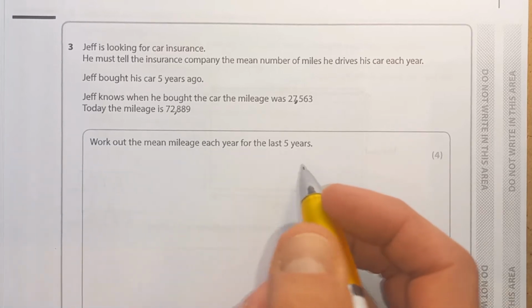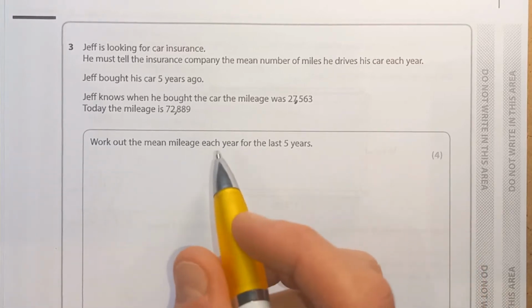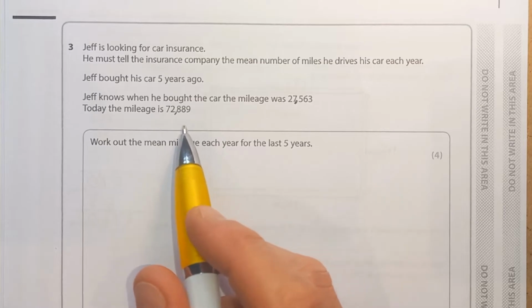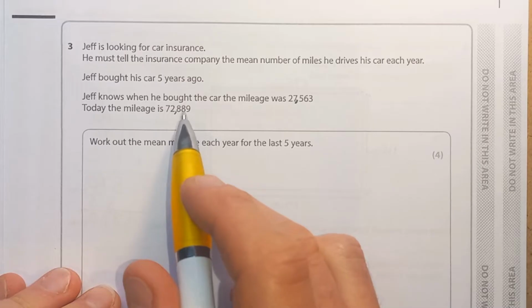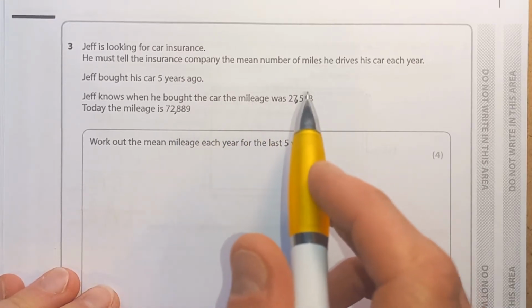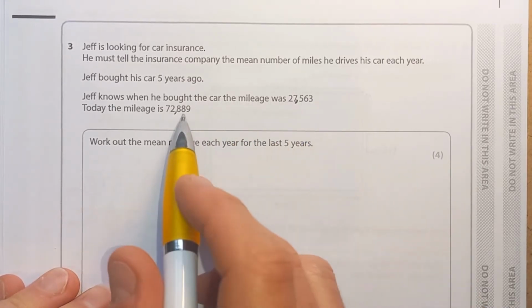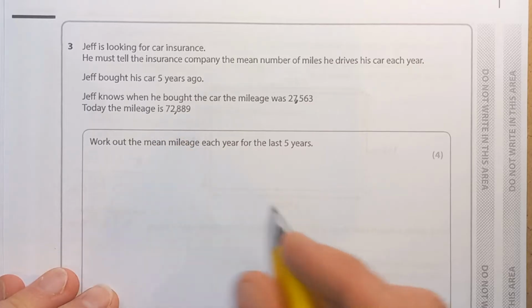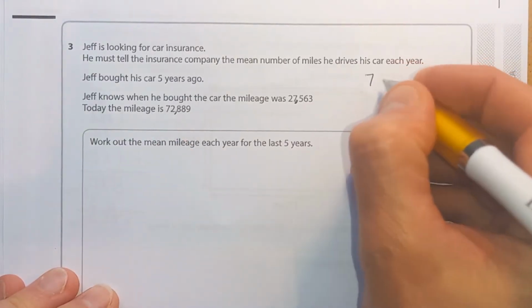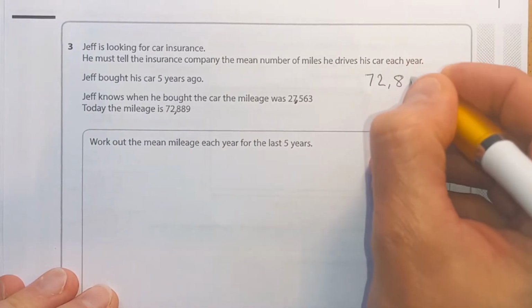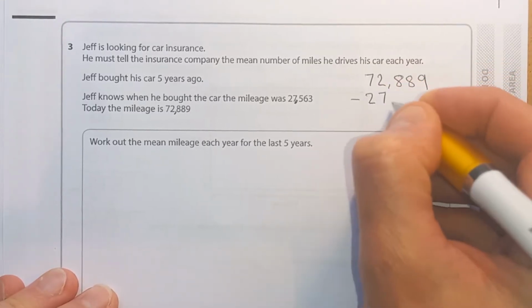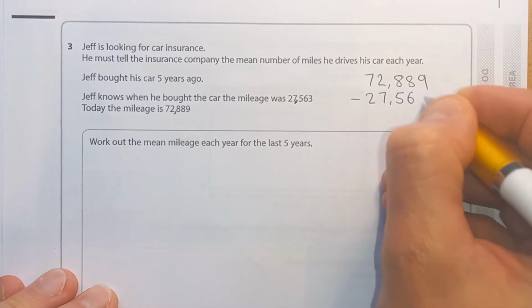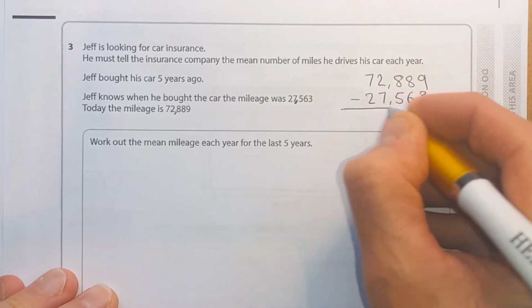Okay, so the mean is our average here. Well, we want to know how many miles he's actually driven the car, first of all. And we can do that by working out the difference between the mileage when he bought it and the mileage today. So in other words, what that means is we want to do 72,889 and subtract the number we started with to give us the difference.